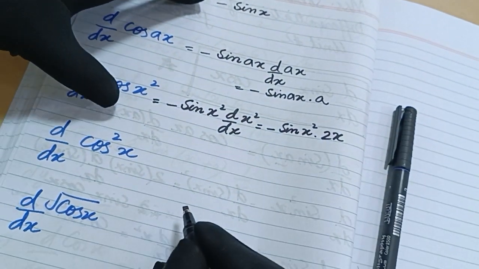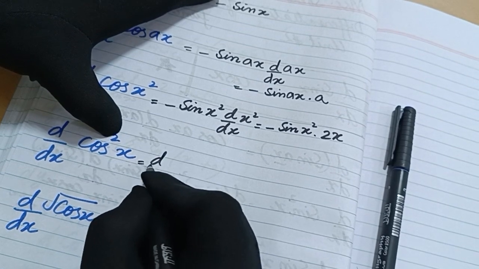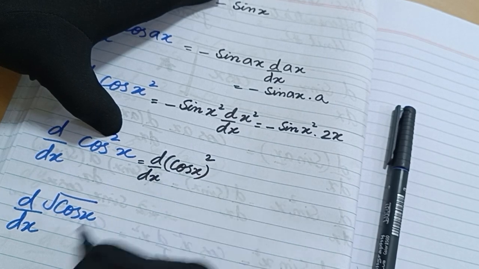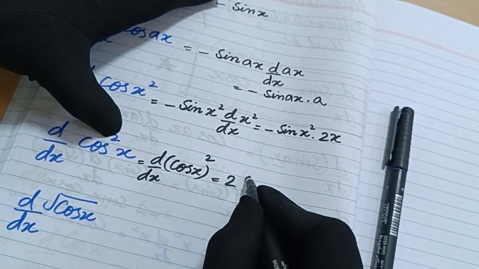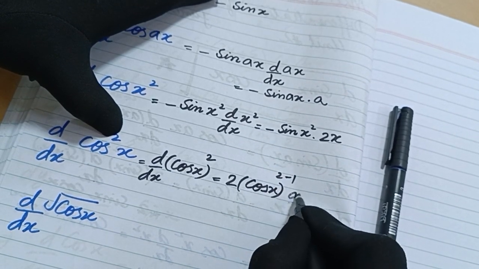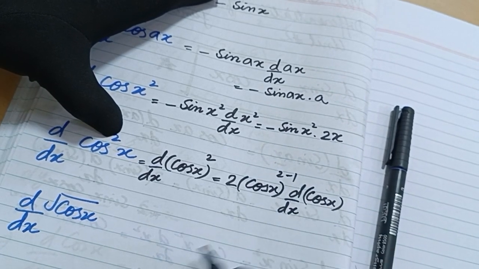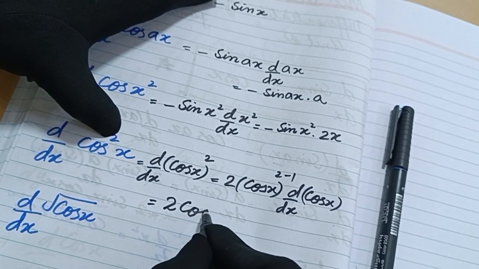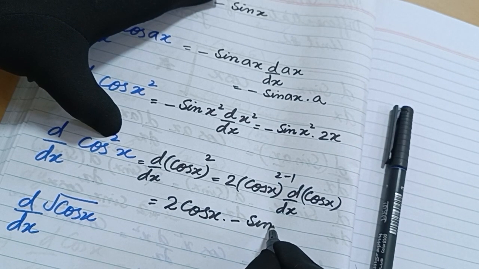Next, it has cos squared, meaning cos of x whole square. Power in front, 2, power minus 1 is 1, and then the derivative of the function inside the power. This will be equal to 2 cos x times minus sine of x.